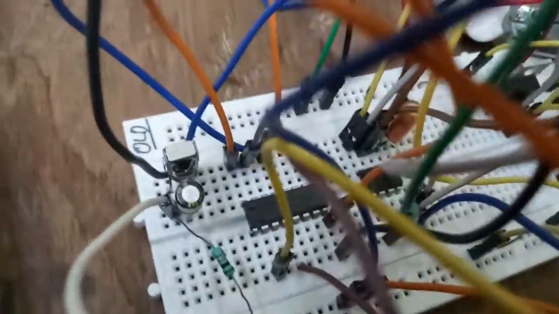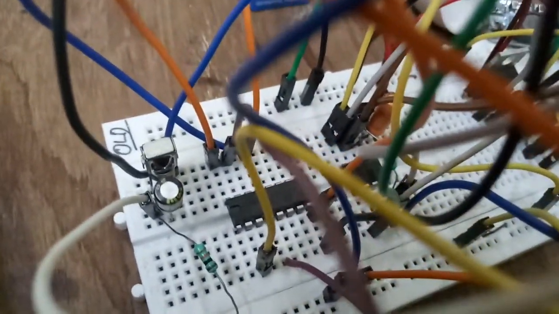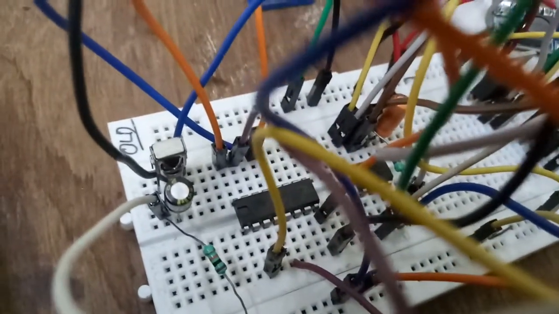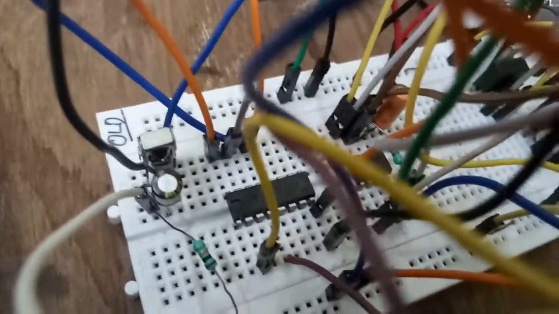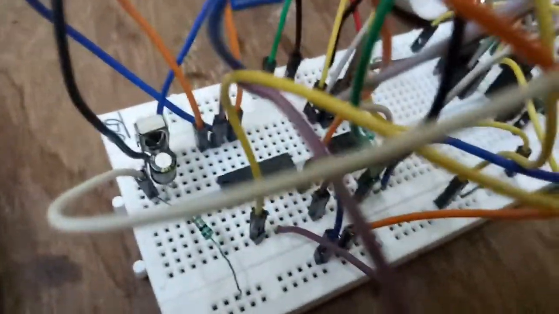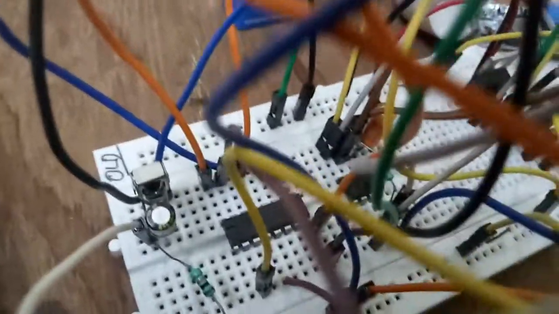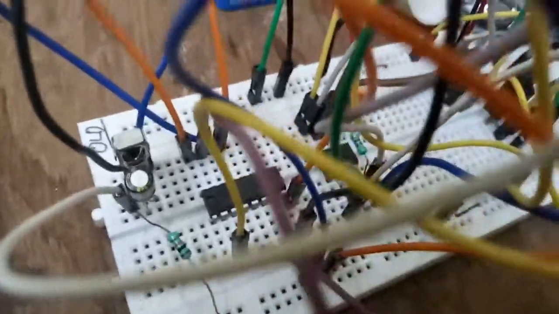Now what does a decade counter do? A decade counter is simply an IC. When given a clock pulse, it will start counting from 1 to 10. Like when given one clock pulse, it will count 1. When given another one, it will go to 2, another one, and 3, and things like that.